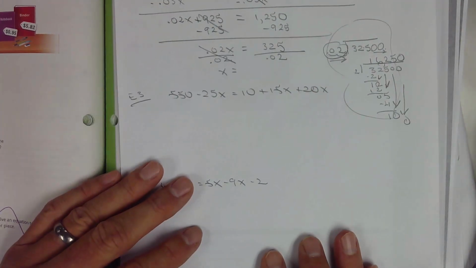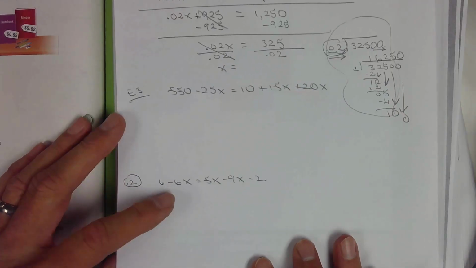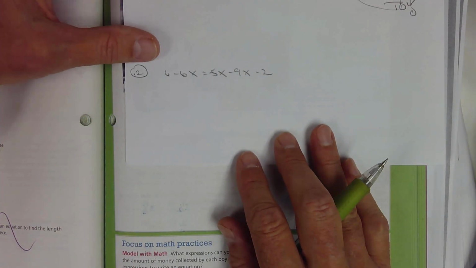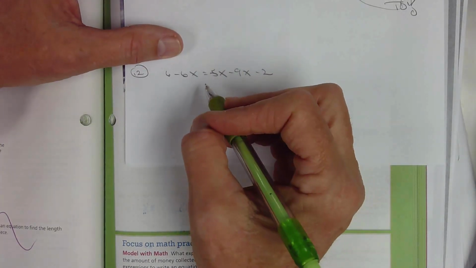All right, let's look at this one. Oh, I better go quick. Actually, I'm going to jump down to 12 here, this one. Yeah, you guys are out of here in like 2 minutes.